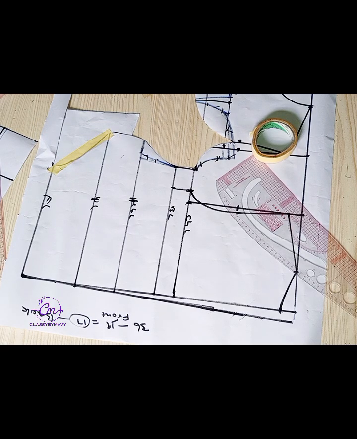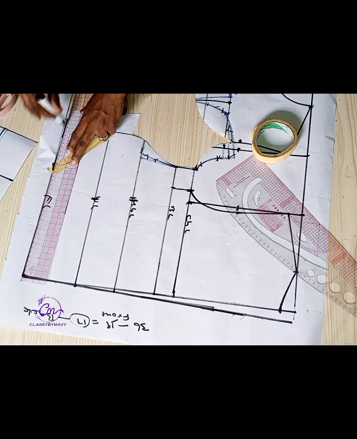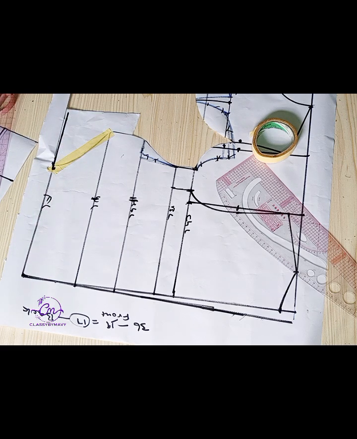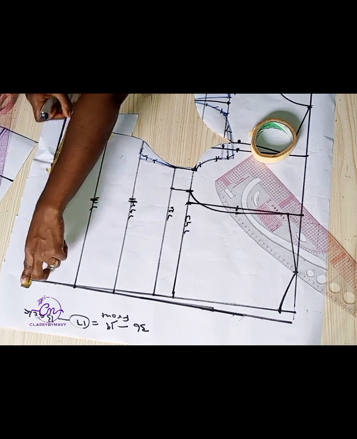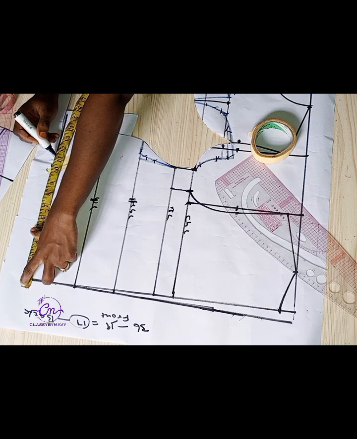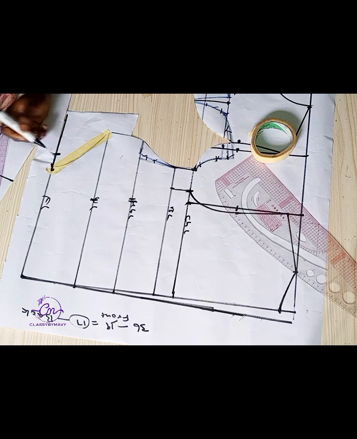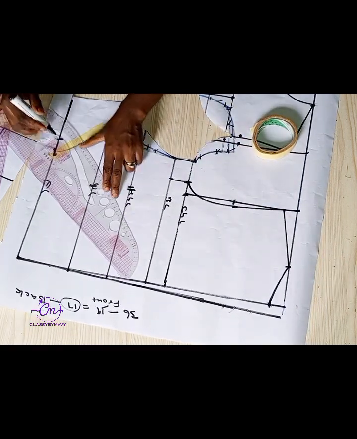Okay, I think the line has naturally extended itself, but let me redraw. Okay, so the hip circumference is 42 divided by 4, 10.5. So this is it. Now we'll be linking all the points just like we did for the front.